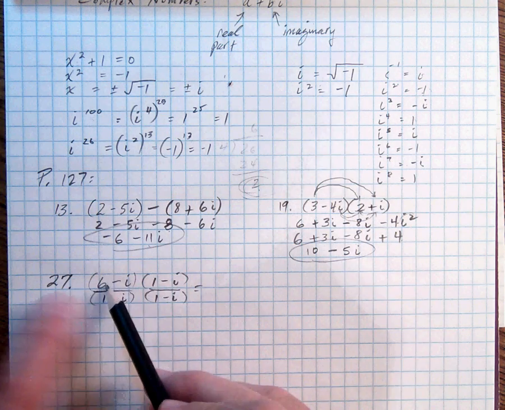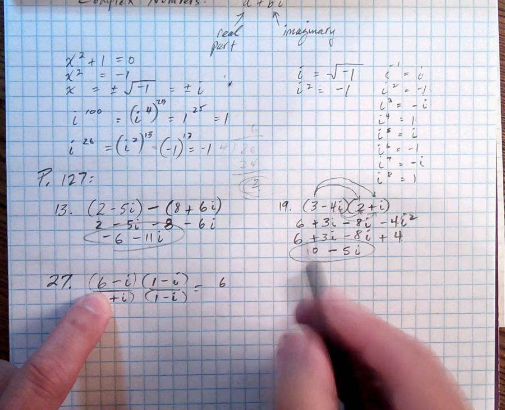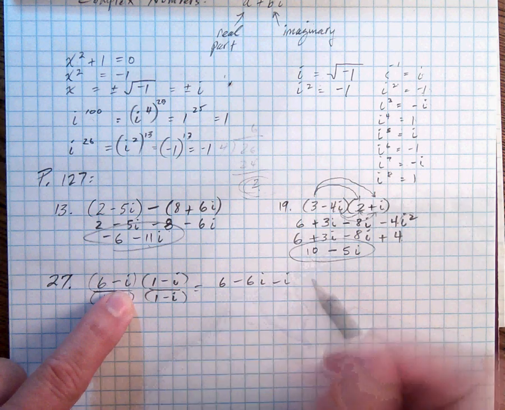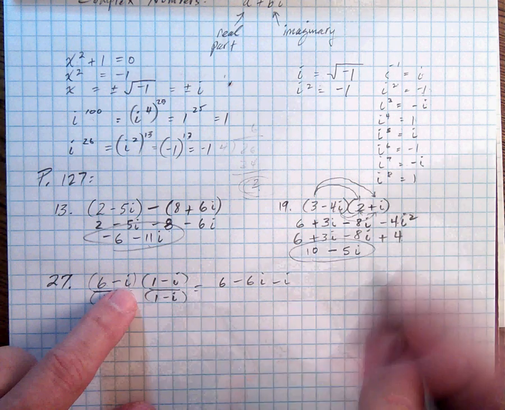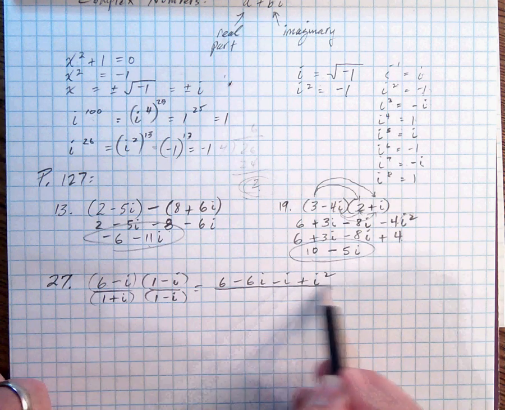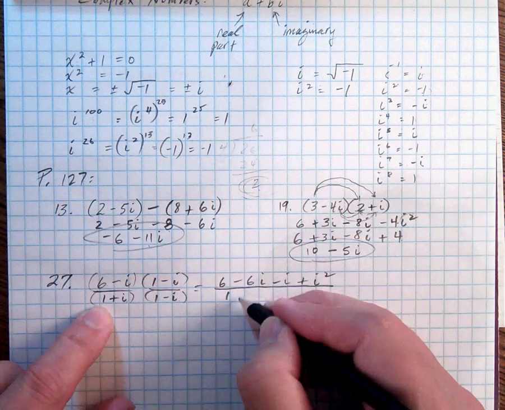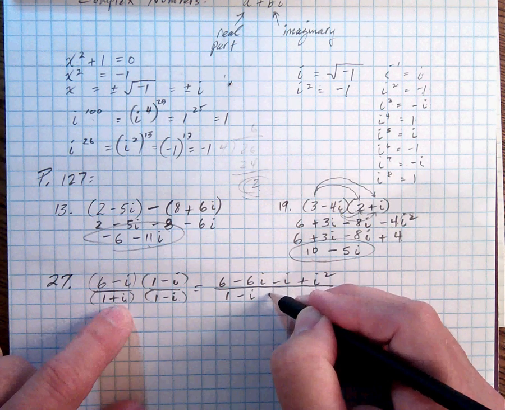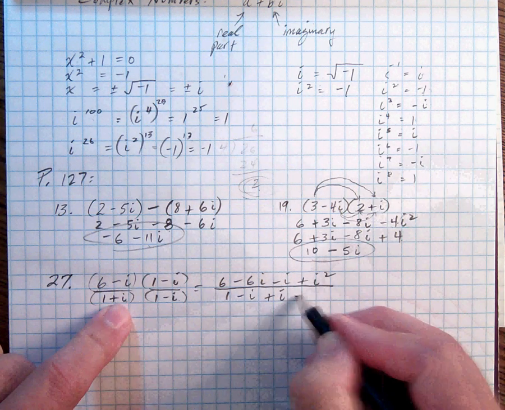So 6 times 1 is 6. 6 times minus i is minus 6i. Minus i times 1 is minus i. And minus i times negative i is plus i squared. On the bottom, we get 1 times 1 is 1. 1 times minus i is minus i, i times 1 is i, so that's plus i. And then i times negative i is negative i squared.